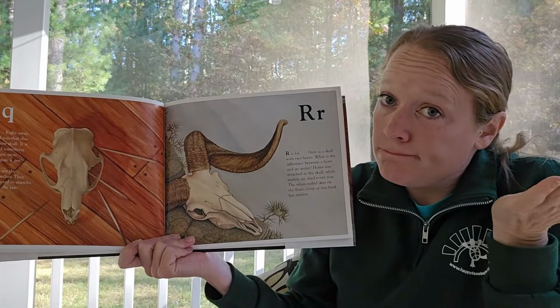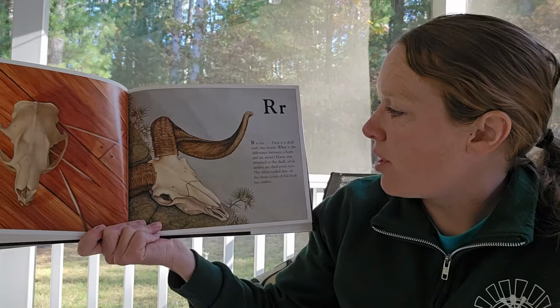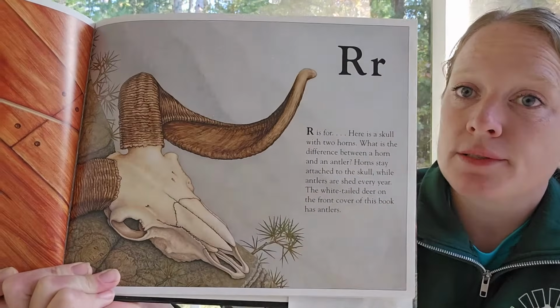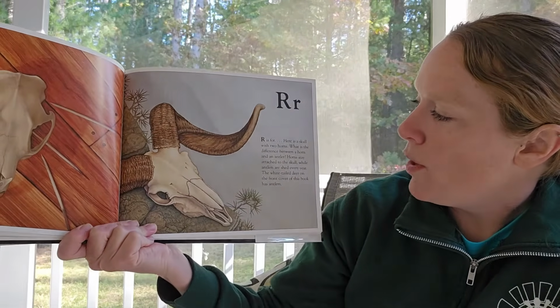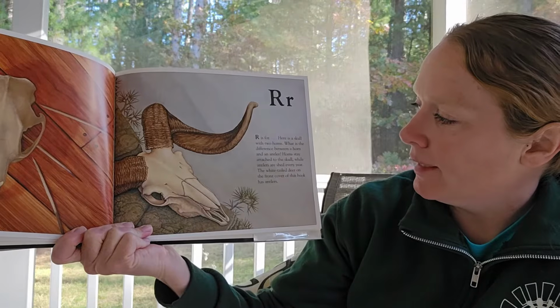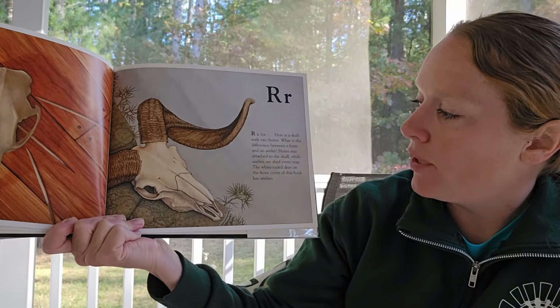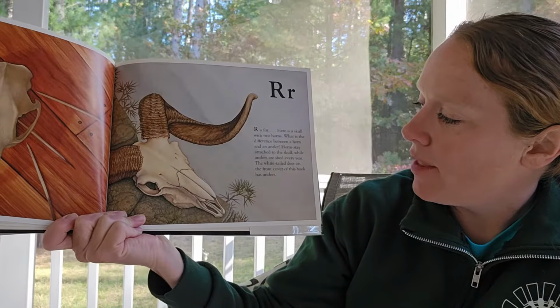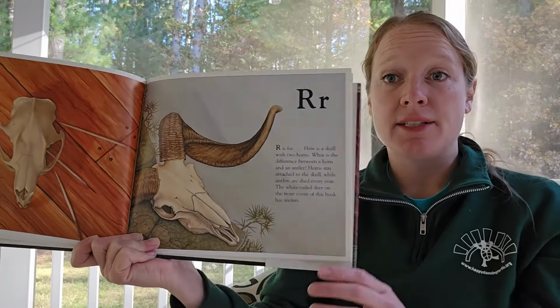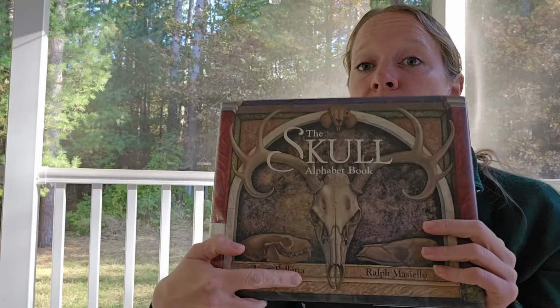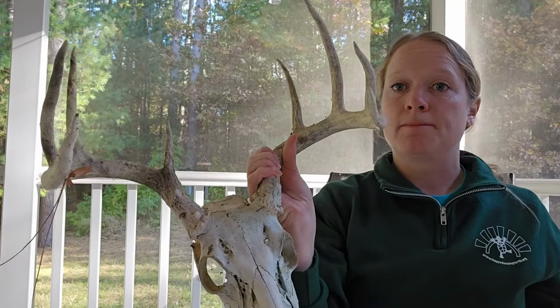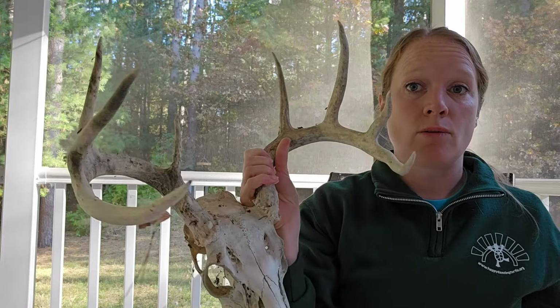R is for, here's a skull with two horns. What is the difference between a horn and an antler? Horns stay attached to the skull, while antlers are shed every year. The white-tailed deer on the front cover of this book has antlers. So we can see that here, and that's also the one I showed you too. So these would be antlers and not horns.